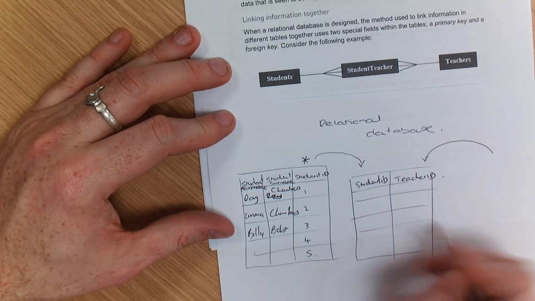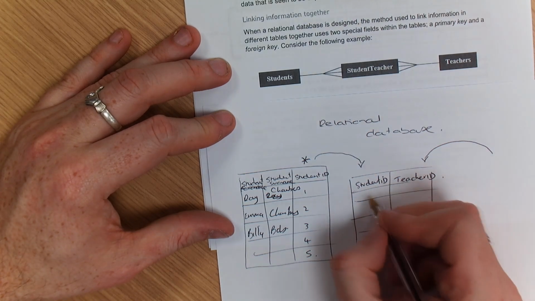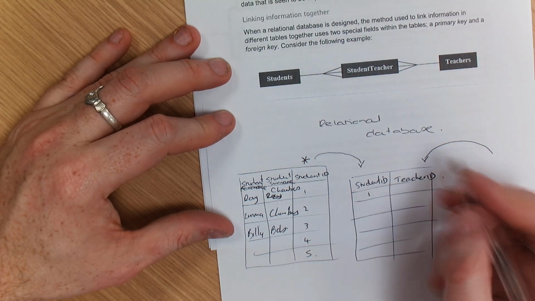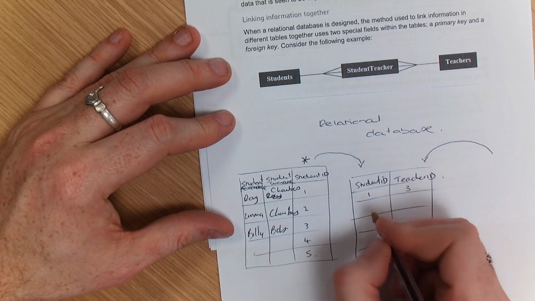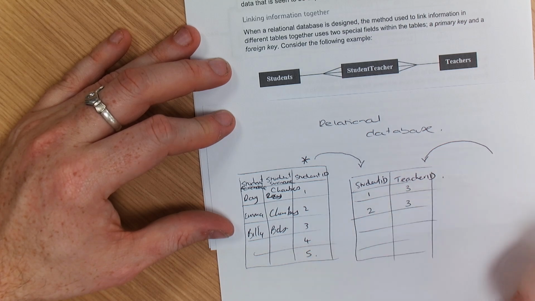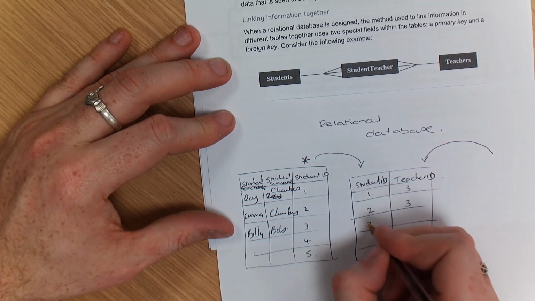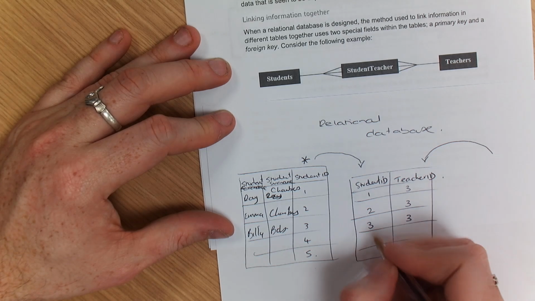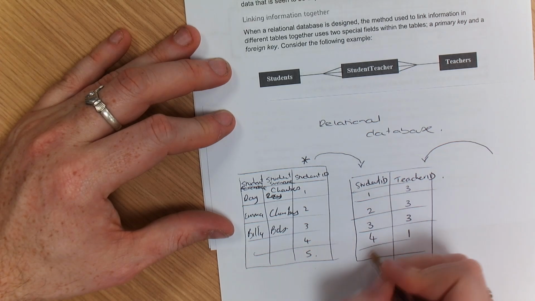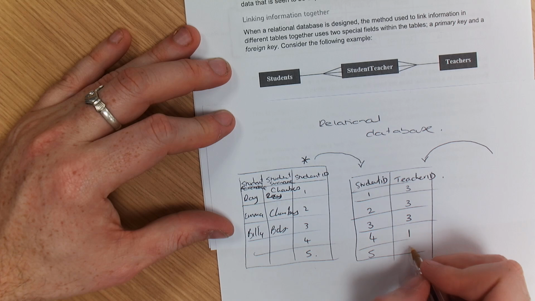So it could be that student 1 has teacher ID 3. Student 2 has teacher ID 3. Student 3 has teacher 3. Student 4 has teacher 1. Student 5 has teacher 2.